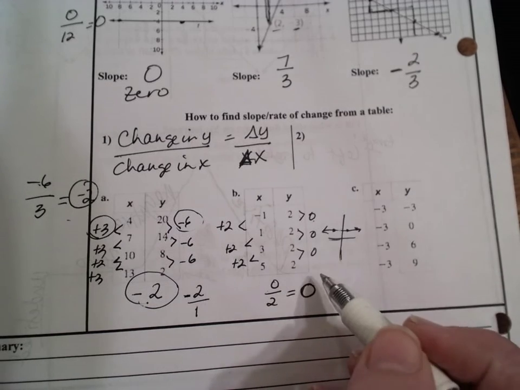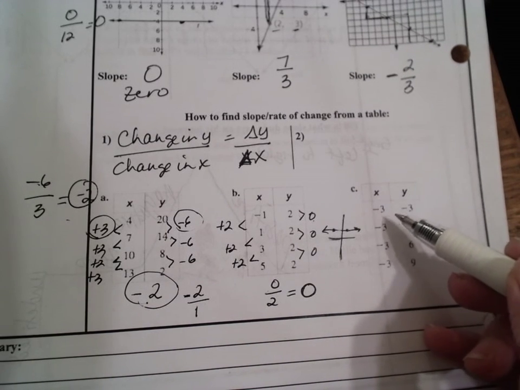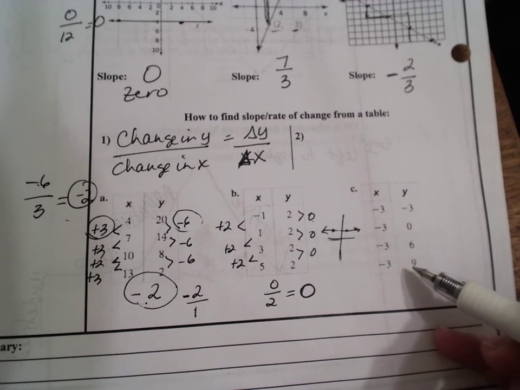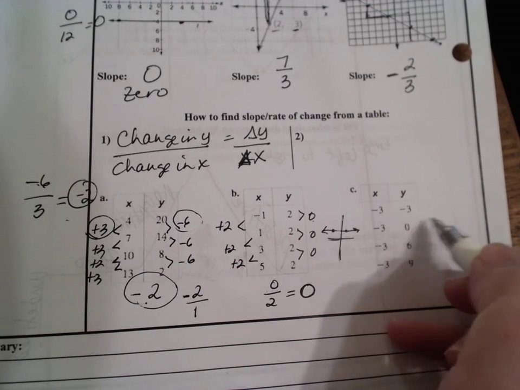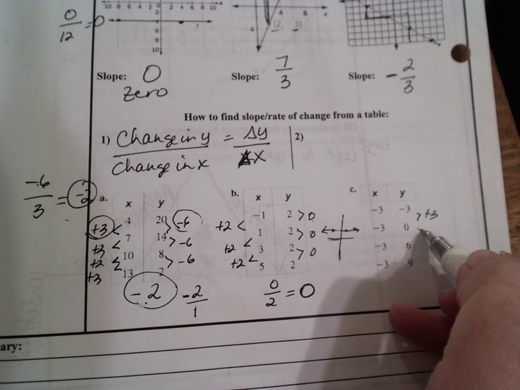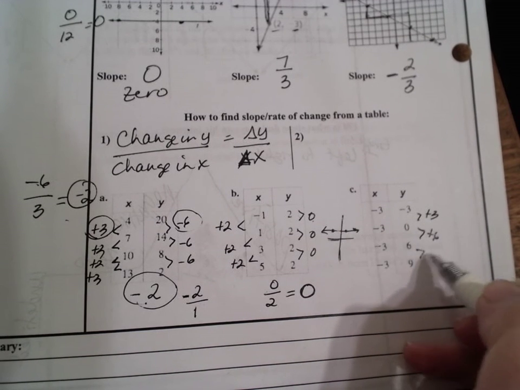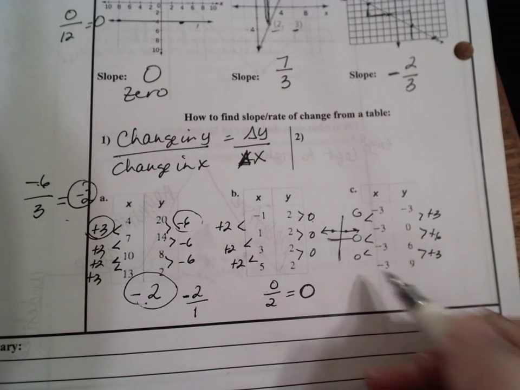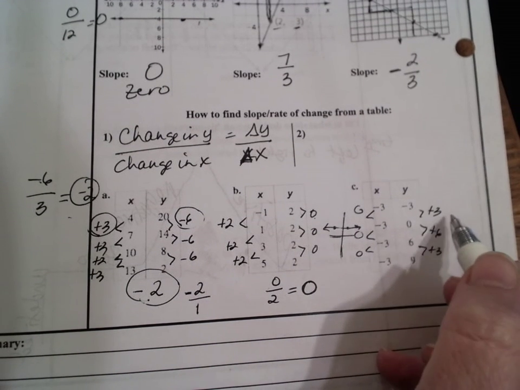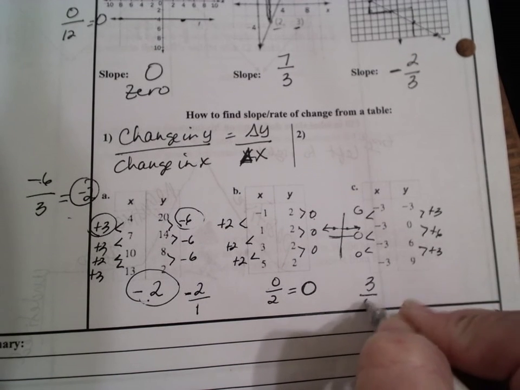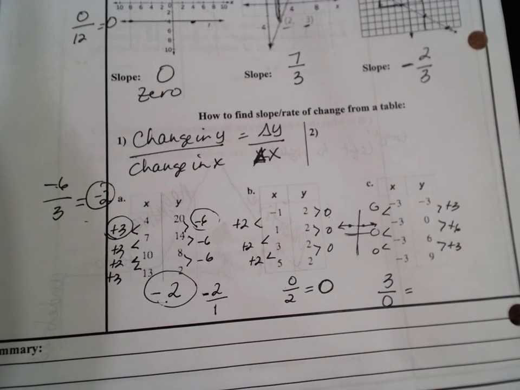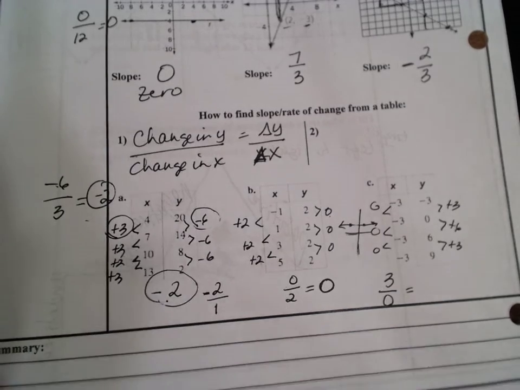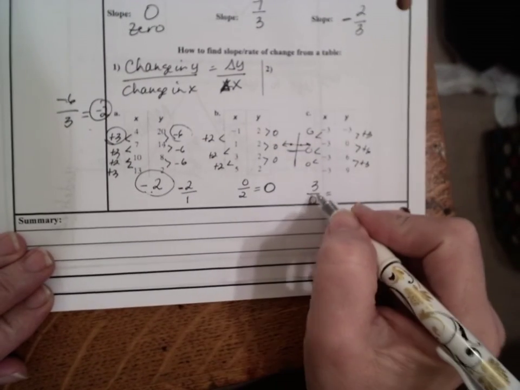All right. Now, looking at this one, what do you notice about this table? That's adding 3, that's adding 6, that's adding 3. What do you notice about the x values? They all stay the same. Now this is saying like 3 over 0. Do you know what 3 divided by 0 will give you? Actually, be very careful. So I'm going to show you something. This is saying like 3 divided by 0.